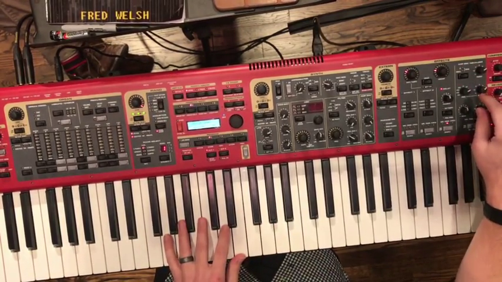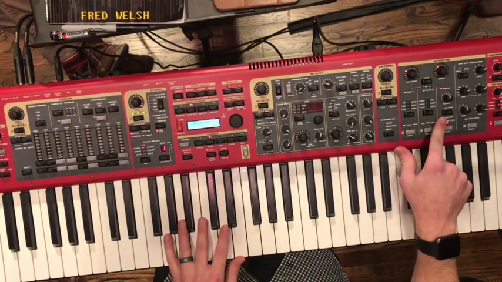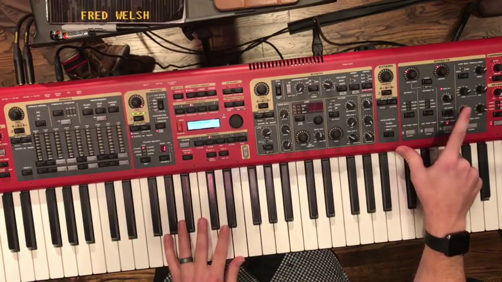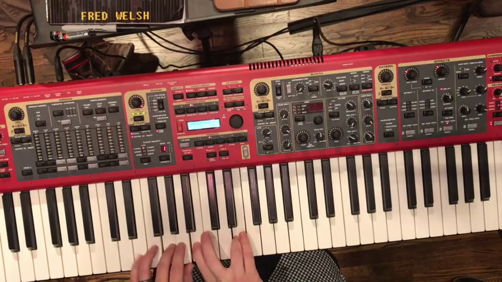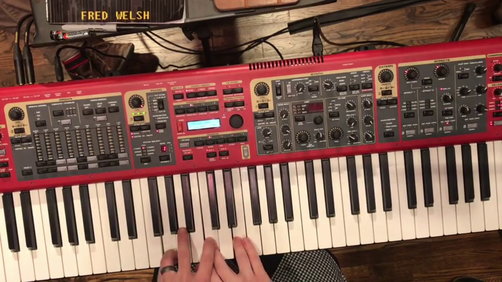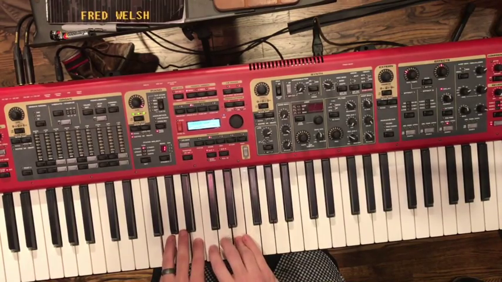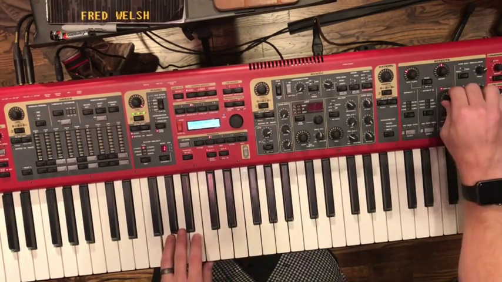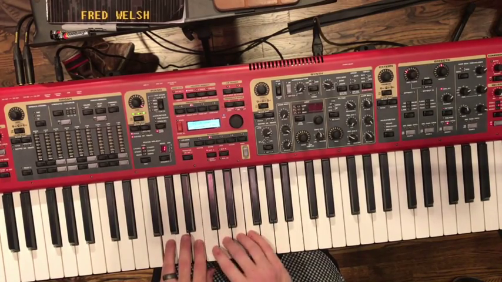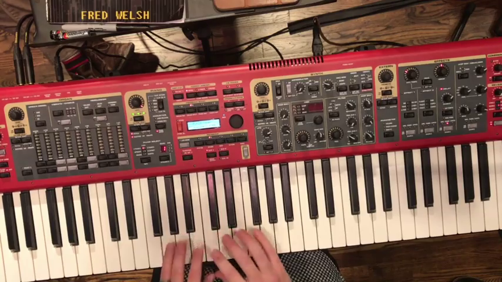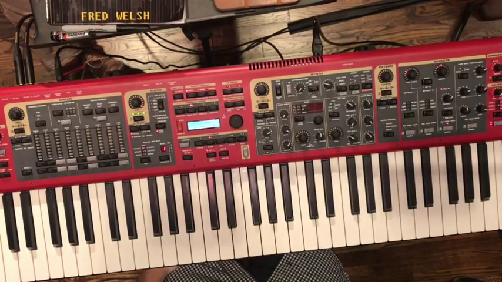So if we wanted to do something like that, we could. This button is your tap tempo button, so. It's cool. Something like that. We could do a little more on the delay. That's not the right subdivision, but that's where you would do that.